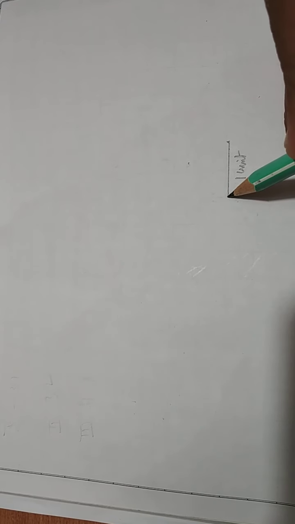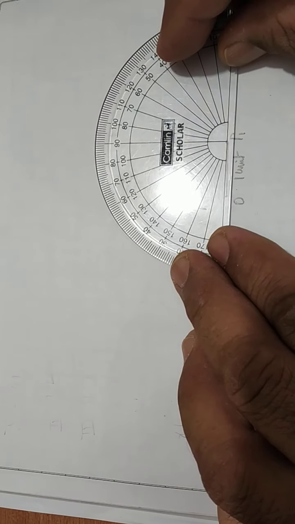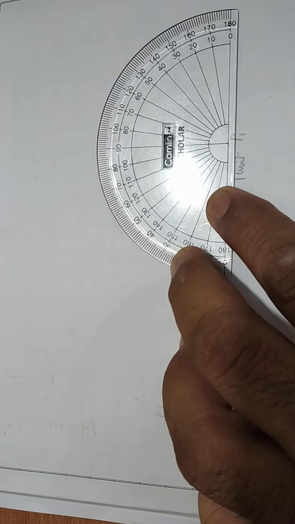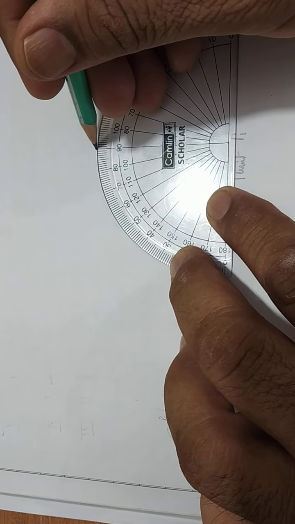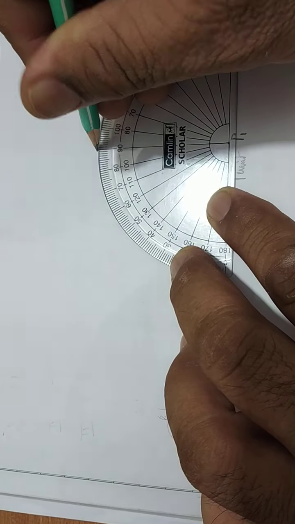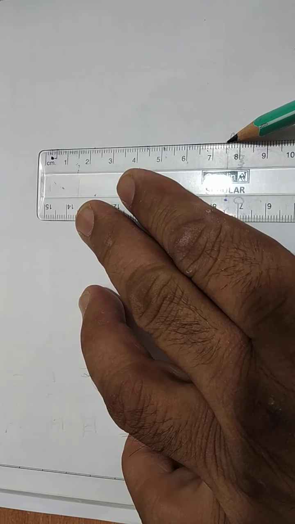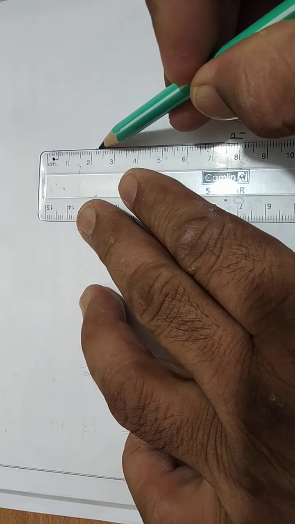Let us give the name to these vertices. Let it be O, P1. And now at this P1, draw a right angle. This is the right angle.